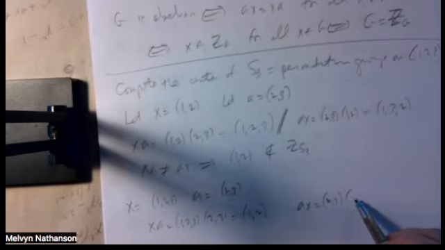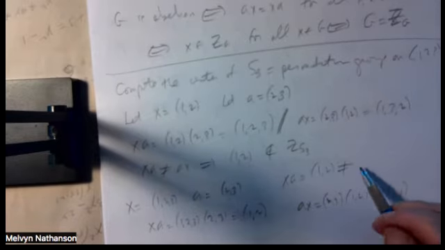What is AX? (2 3) composed with (1 2 3). This sends 1 to 2 and 2 to 3, so 1 goes to 3, 3 back to 1, 2 to 3 to 2. So XA is (1 2), which is different from the transposition (1 3), which is AX.